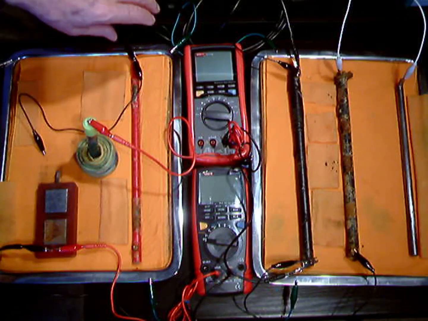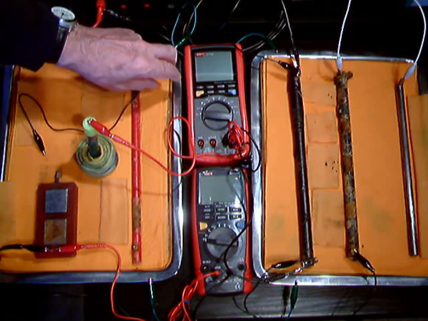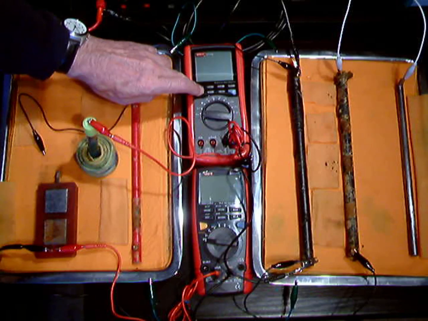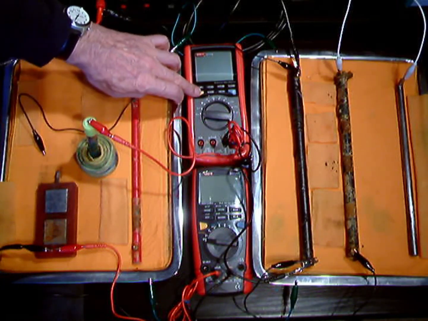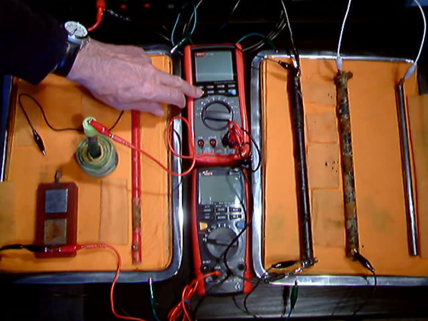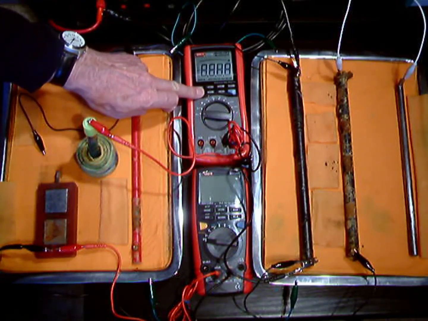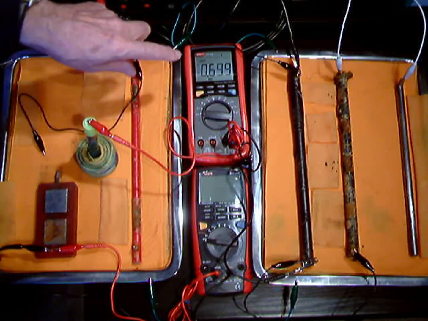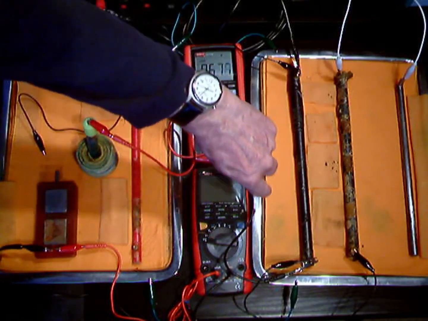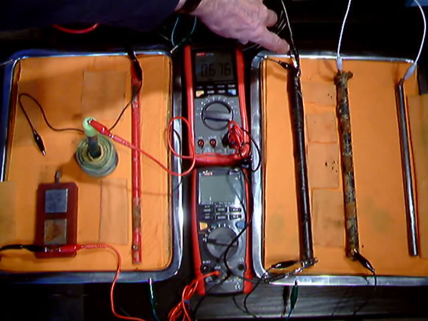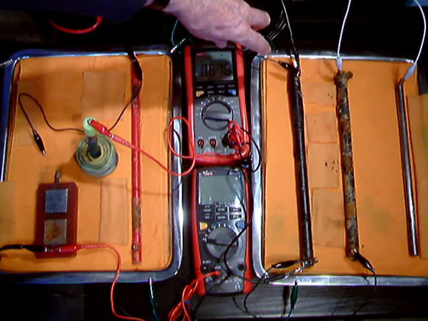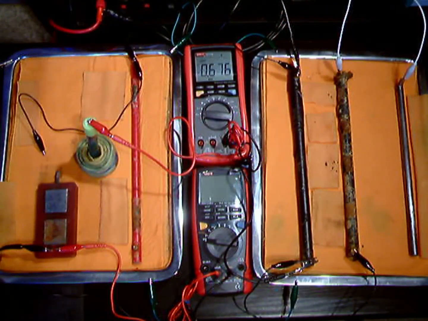I will now switch this meter on, which is a voltmeter, and it shows the potential difference between this copper sulfate electrode and the pipeline to which the cathodic protection system is connected but not yet switched on.